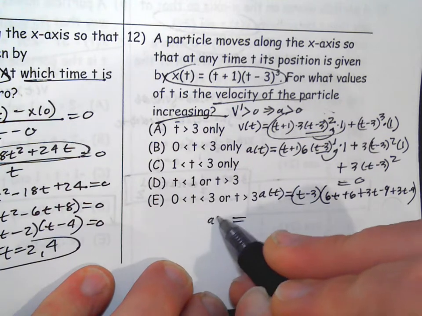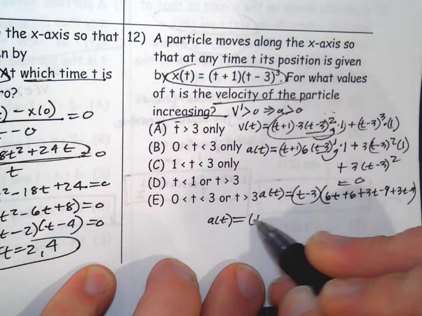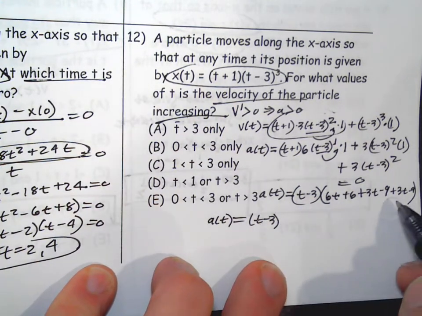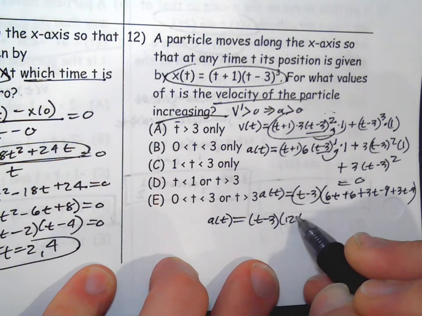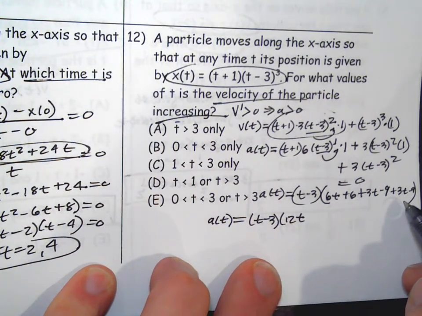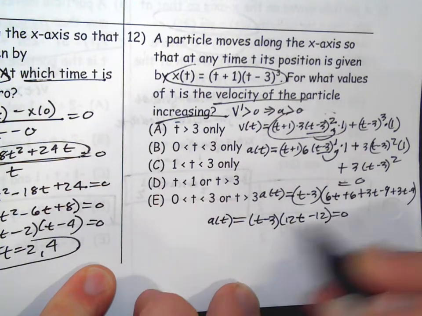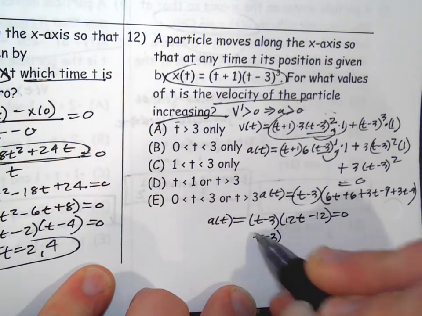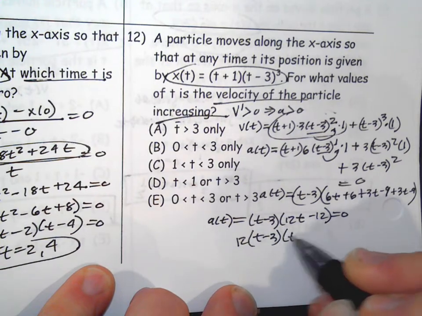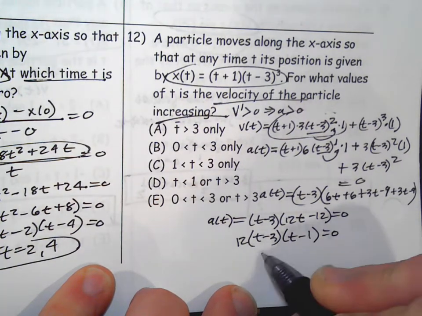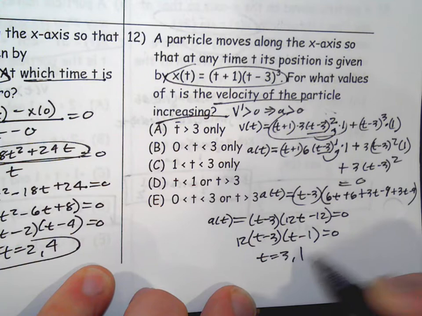So what do we get? 12t minus 12. So we could factor the 12 out.